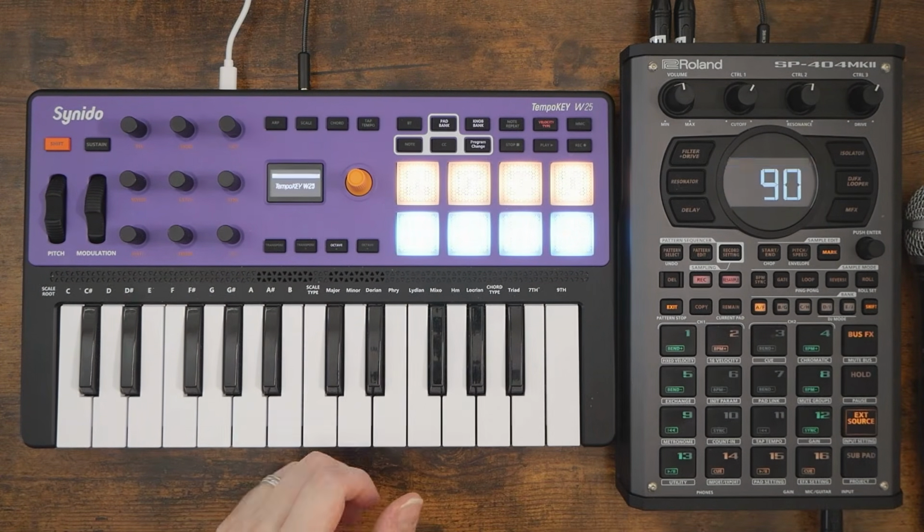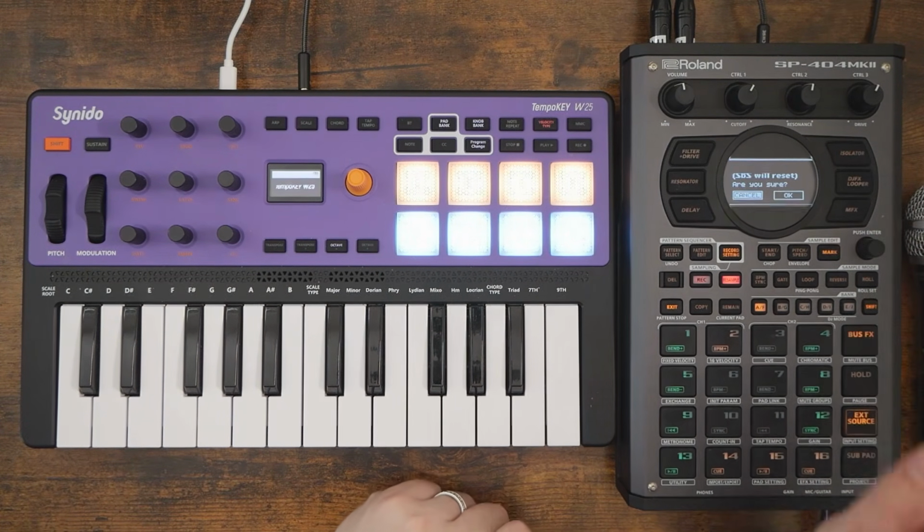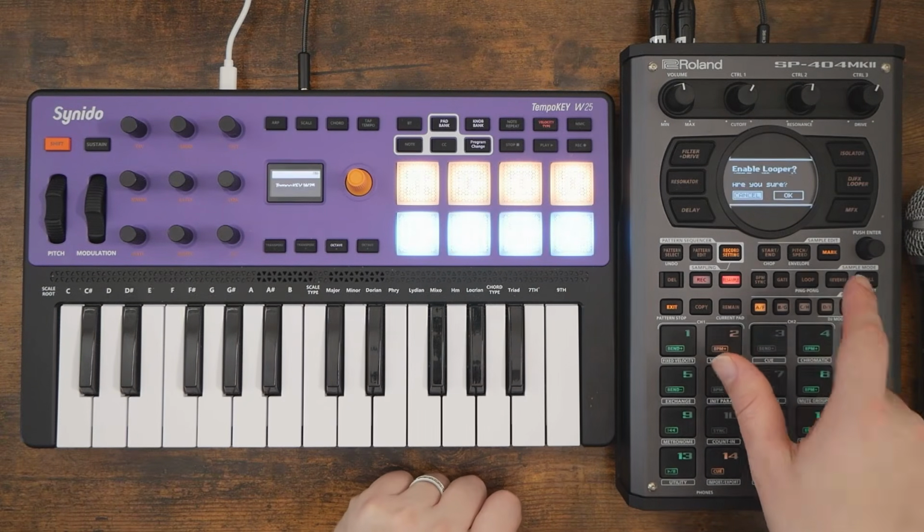But I want to combine it with another underutilized feature on the 404, which is the looper. So to get there, we have to hit Shift and push Enter. That's going to ask if we want to switch out skip back sampling.